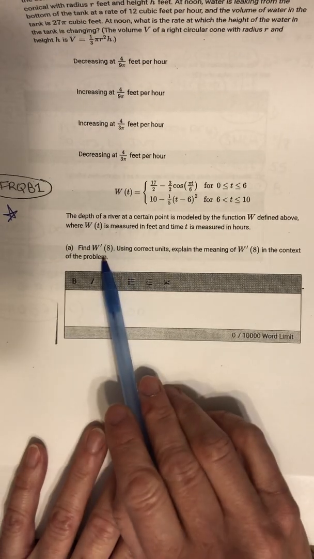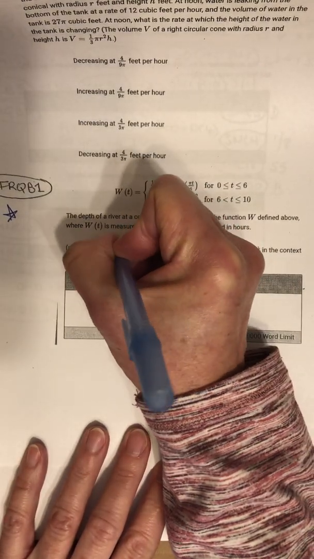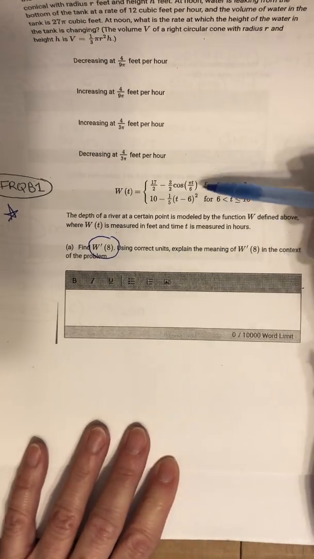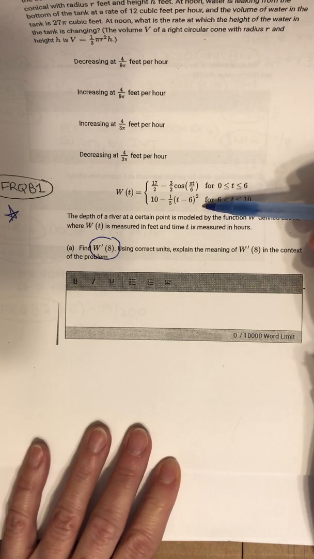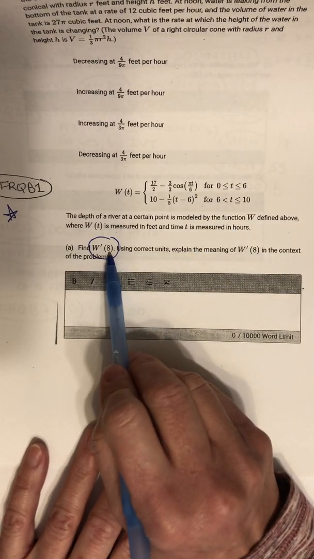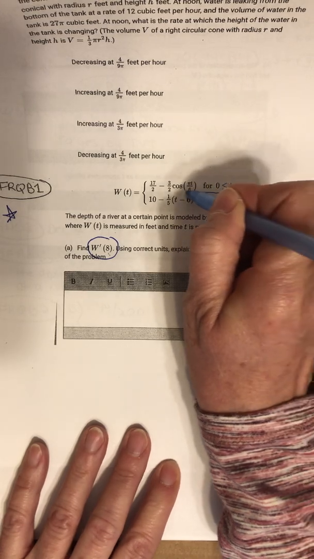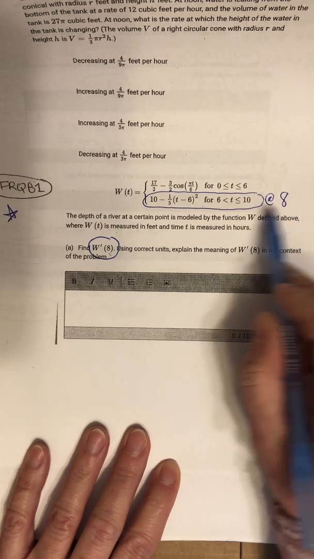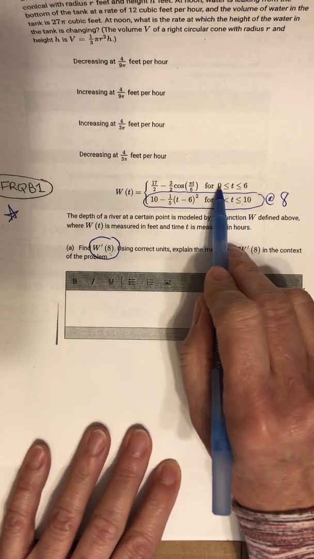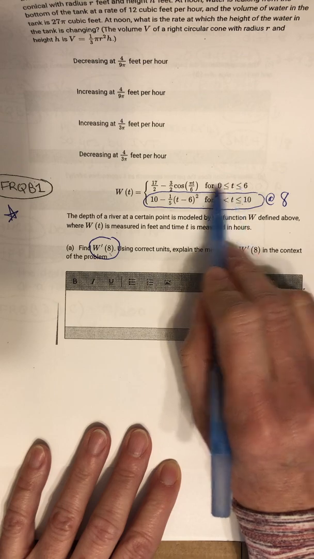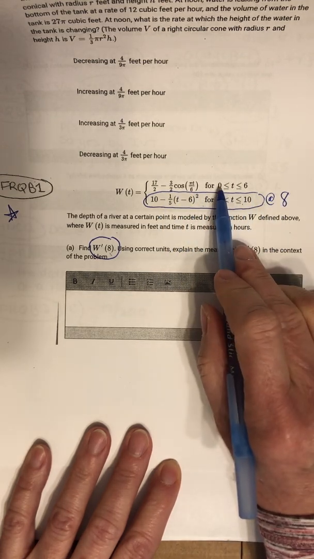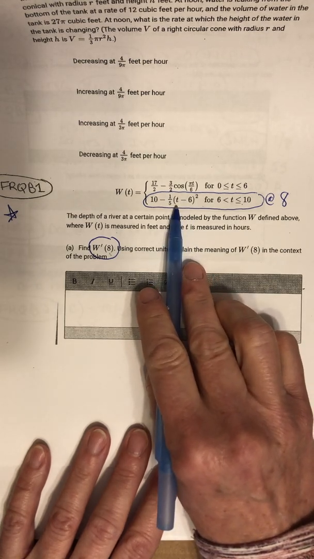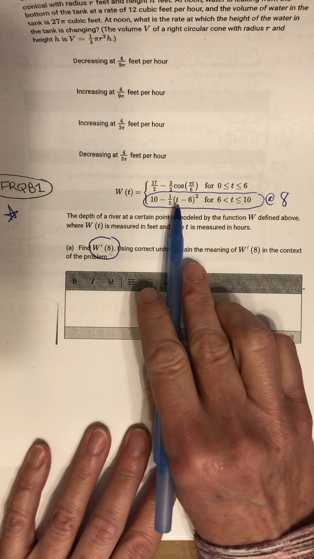Now they are asking for the derivative of the function at 8. So you may feel like, well, there are 2 different functions. Well, not at 8, right? At 8, this is the only function that is happening, because 8 is in between 6 and 10. This function that I did not circle is not occurring at a time of 8. It only occurs from 0 to 6. So I'm really just taking the derivative of this function and evaluating it at 8.